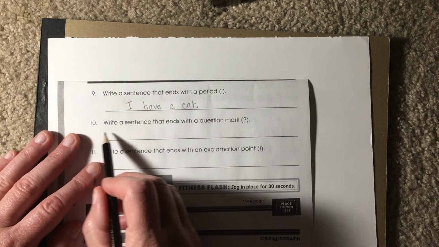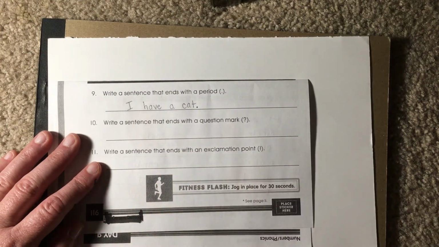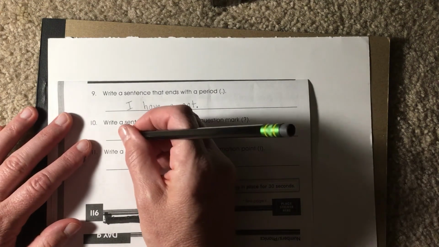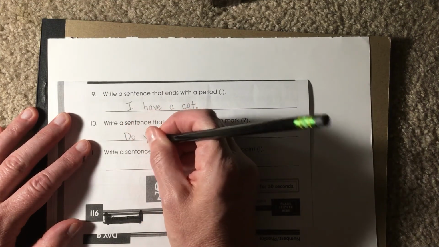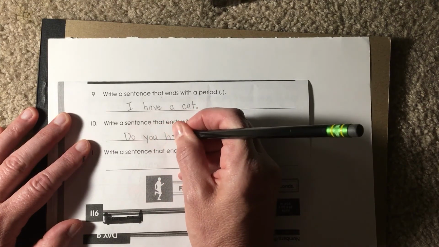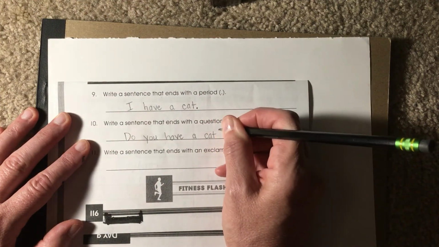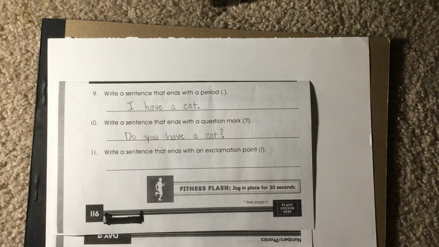Next one, number 10, write a sentence that ends with a question mark. So I'm going to ask, do you have a cat? Do you have a cat? It's a question, so it ends with a question mark. Do you have a cat? And there's our question with the question mark.